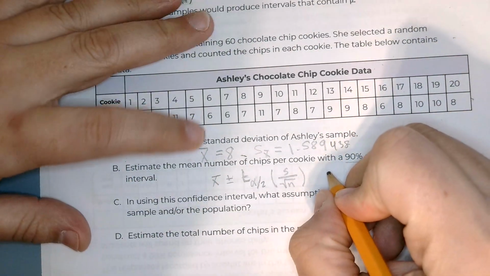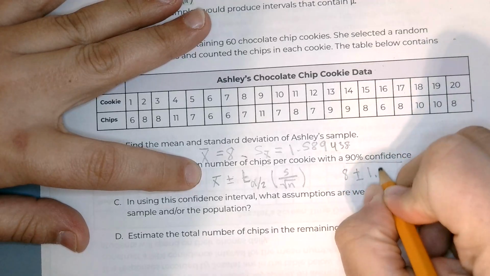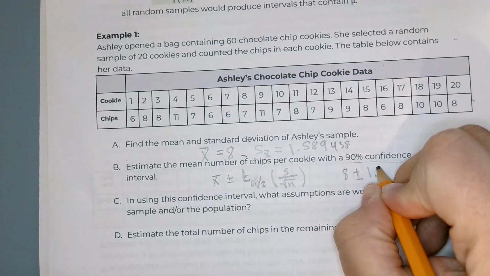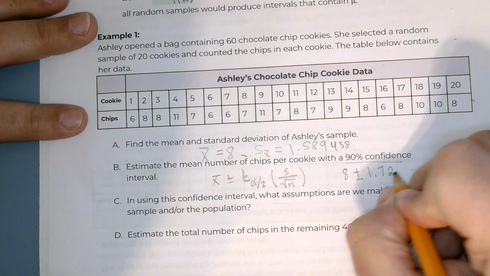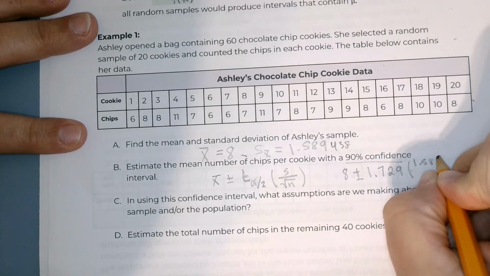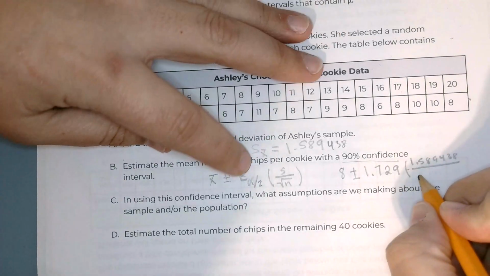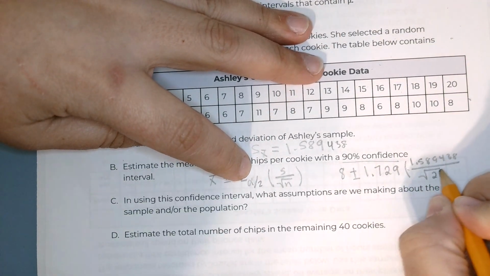So what we're going to do here is 8 plus or minus 1.729 times our 1.589438 divided by the square root of 20.